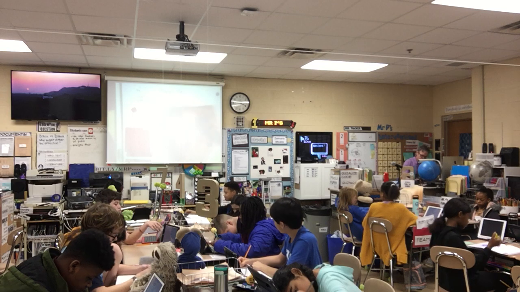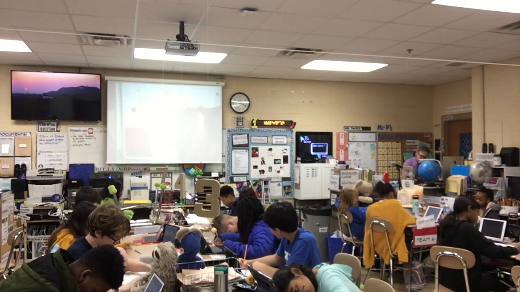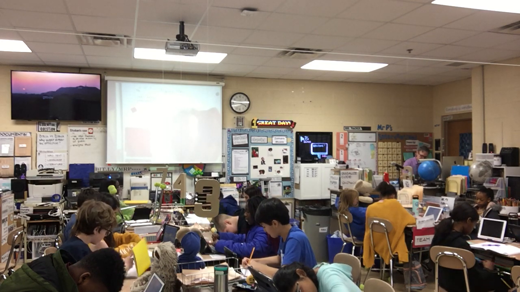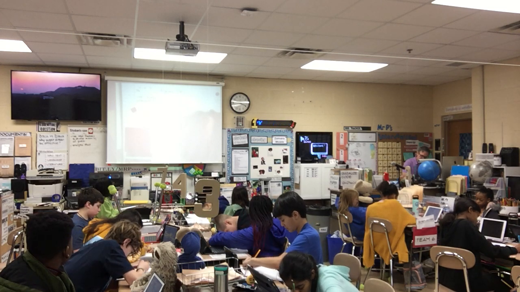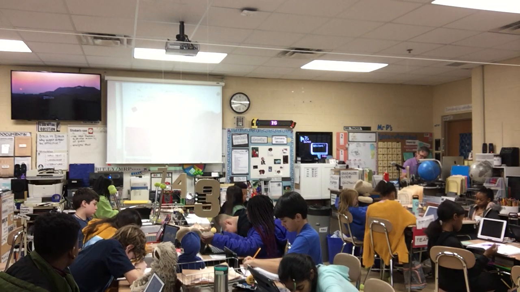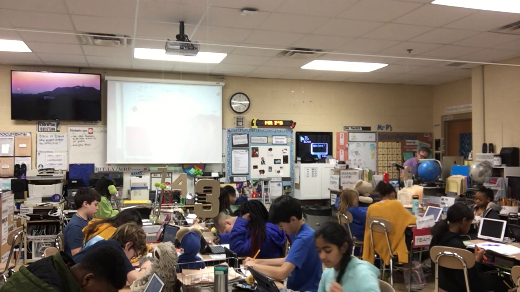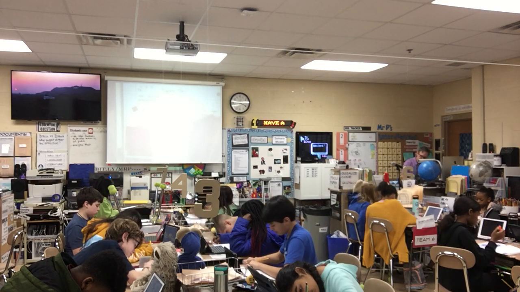So little square represents one positive integer or one negative integer. Write this in your notes.